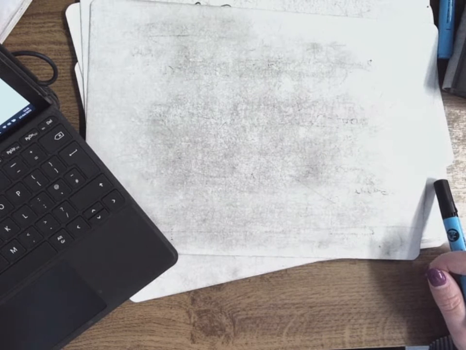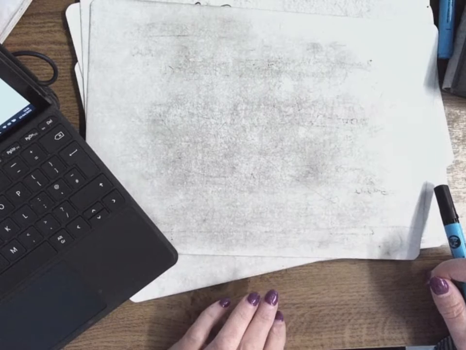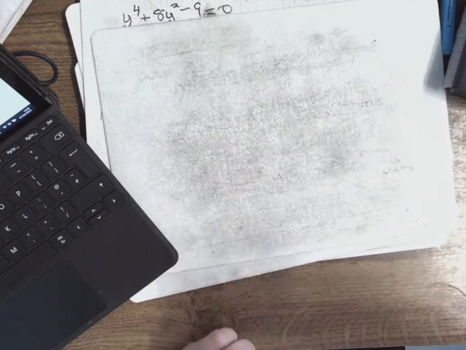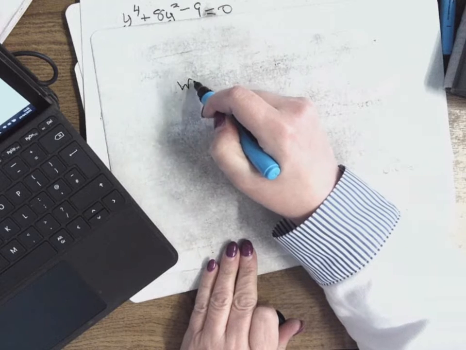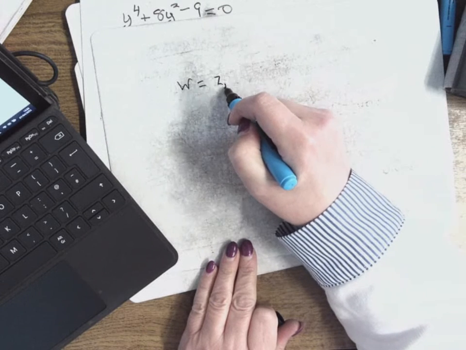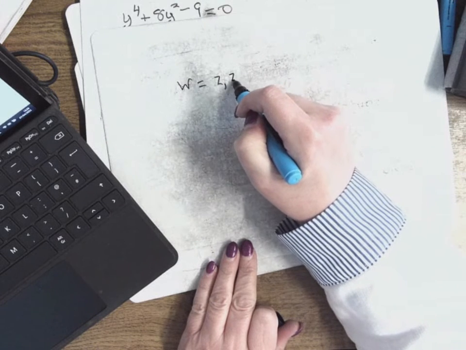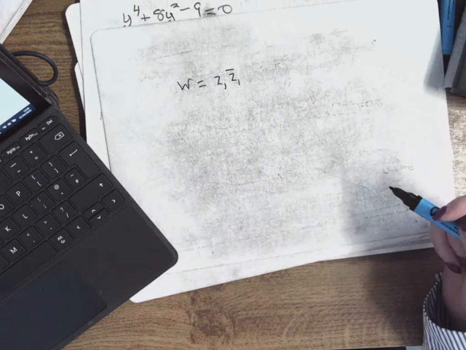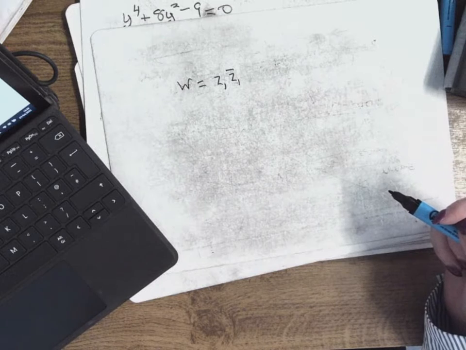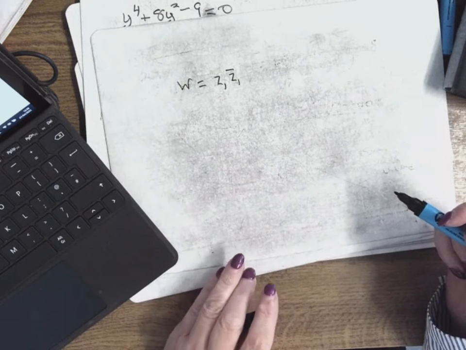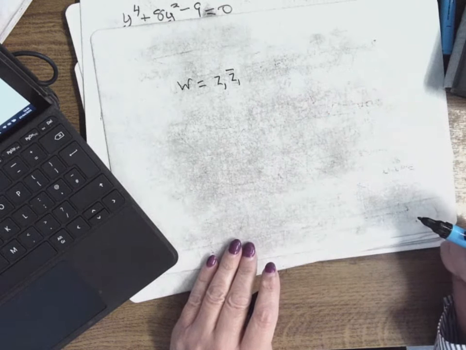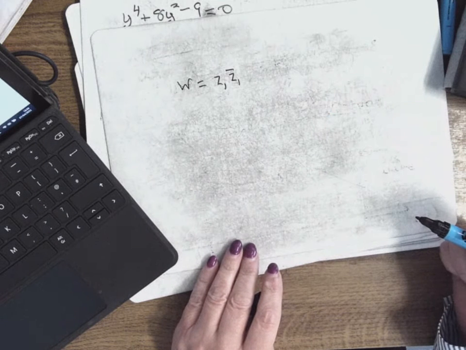B part 1 is it? Let Z modulus or Z conjugate. So W equals Z1 times Z1 conjugate. Did I get Z1? Yeah, I got Z1 in the first one. Did you get part A done? 1 minus 2. Wait, so the answer of part A is the answer. You use that in part B.